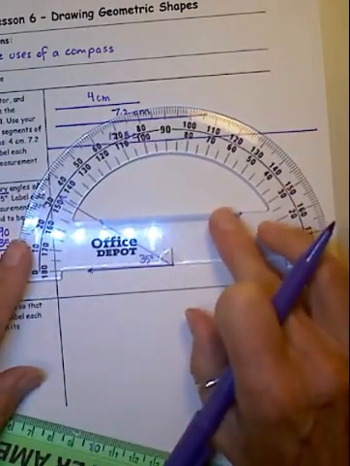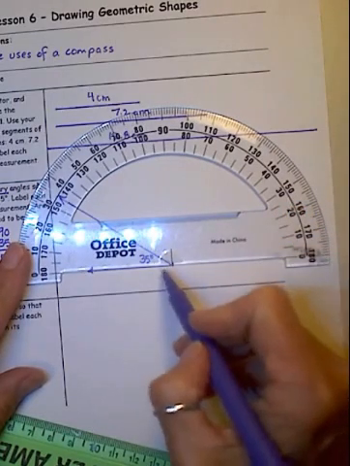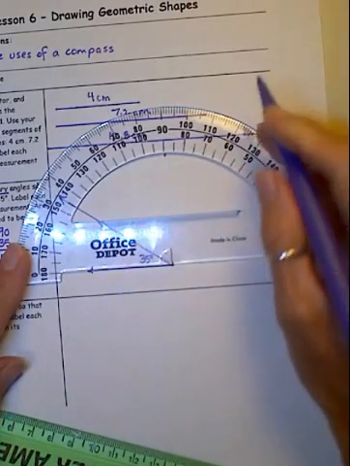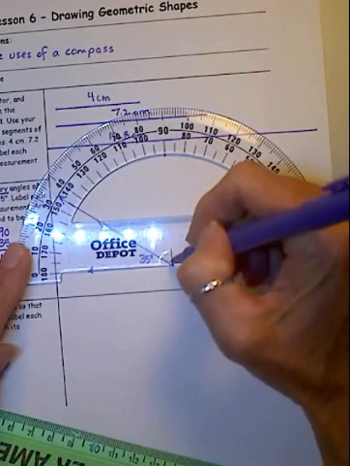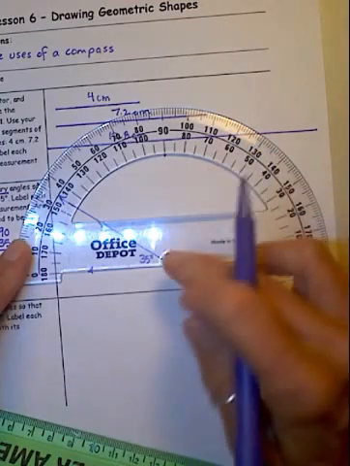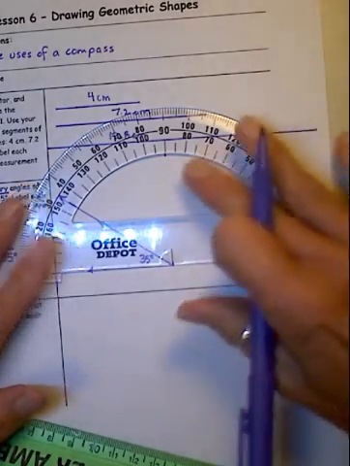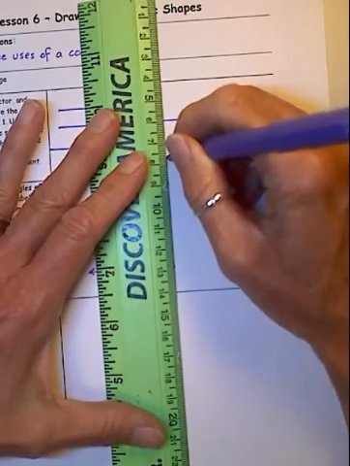I'm going to line this back up, making sure that my protractor is level. And then from the segment 0 to 90, here's the 90 degrees. So that's going to mark the second angle, which is going to be 55 degrees. And I can see that it's 55 degrees. We'll measure that in just a moment, just to prove it.